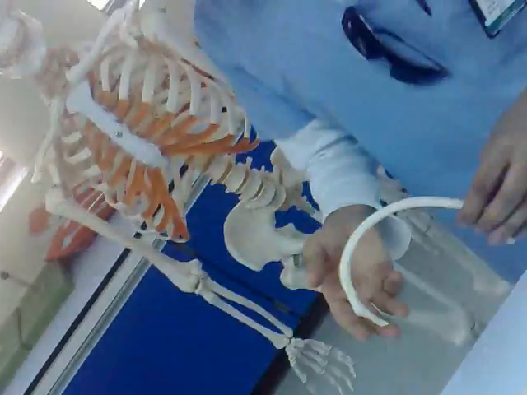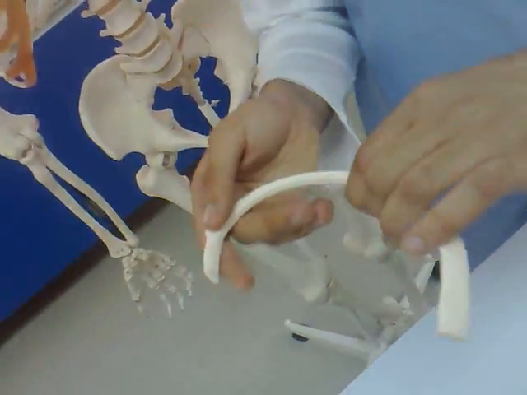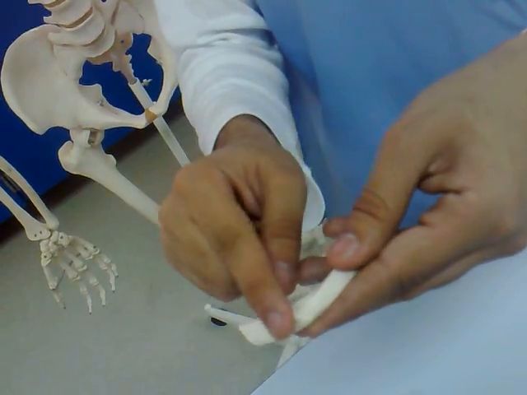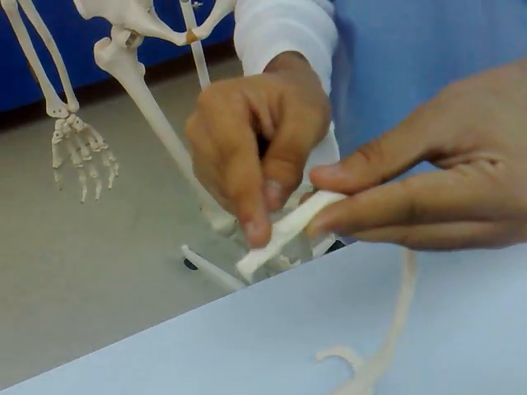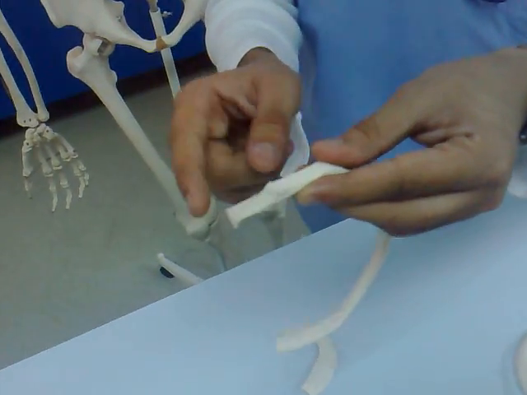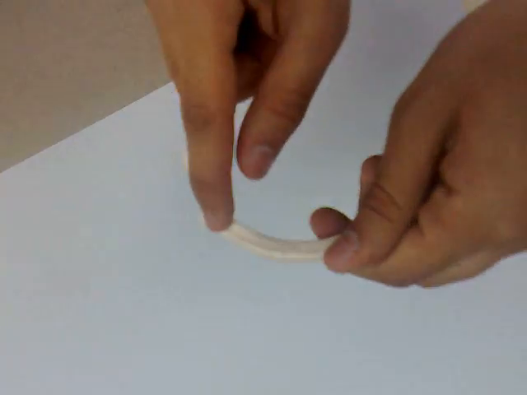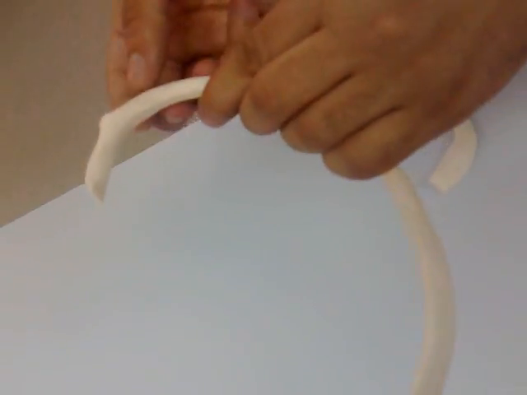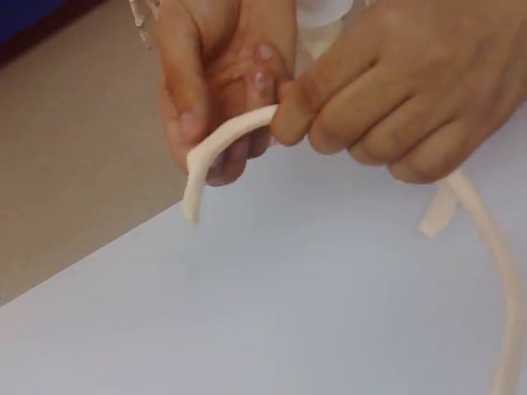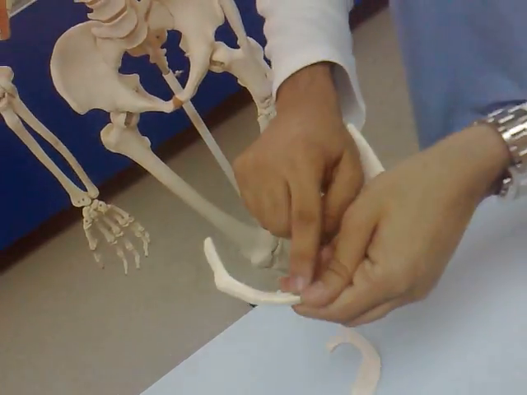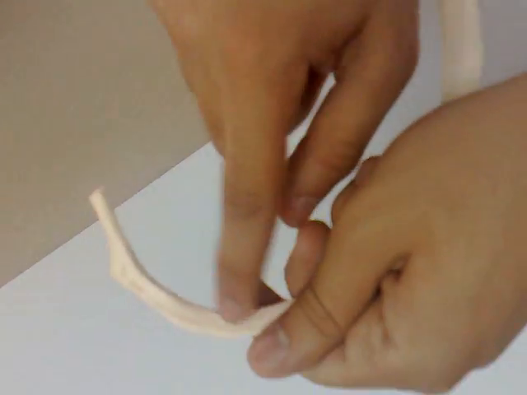Well, in the rib, this is the head of the rib, which is articulated with the vertebra, and we have this notch, which articulates with the transverse process of the vertebra, and we have here a groove. This groove should be posterior, and the neurovascular bundle passes through it.